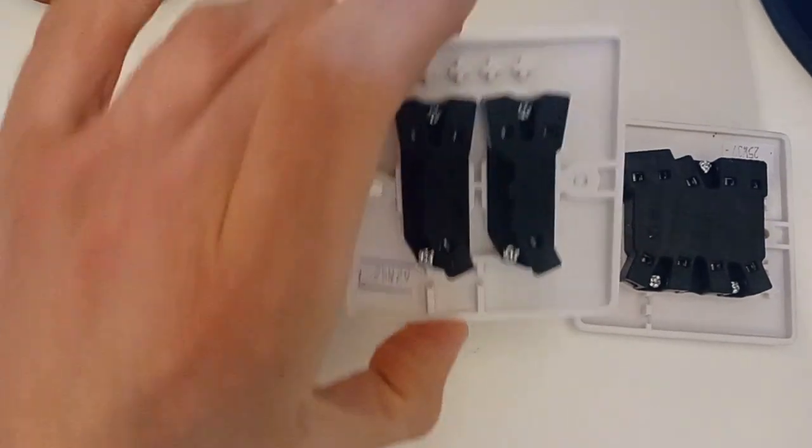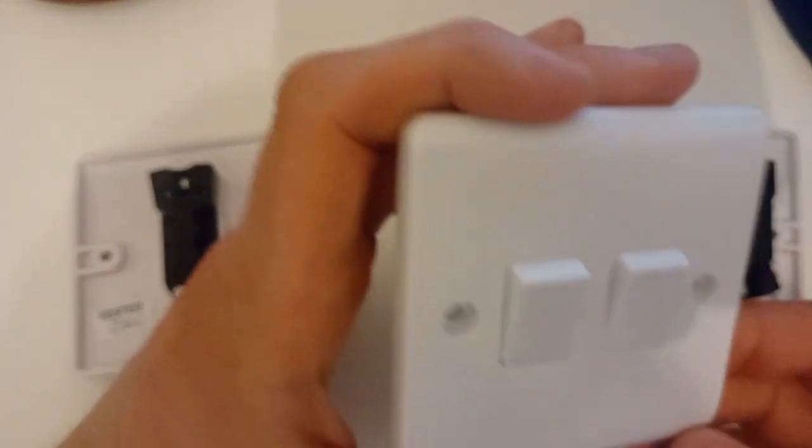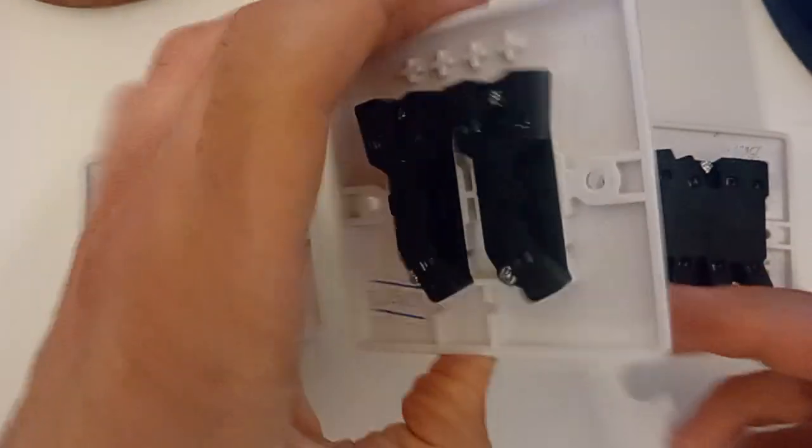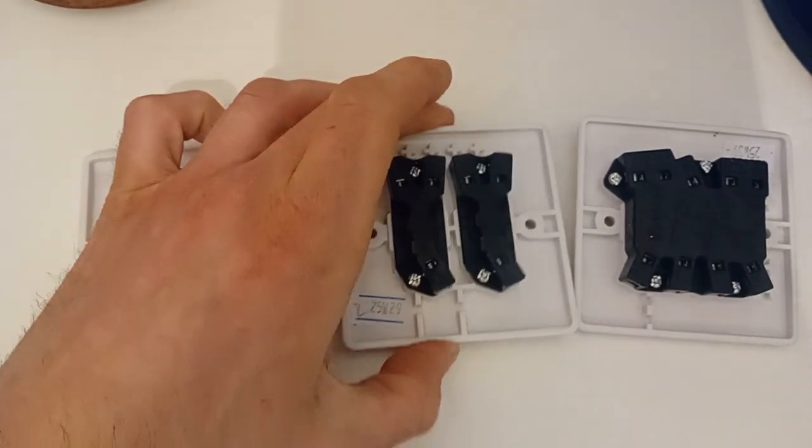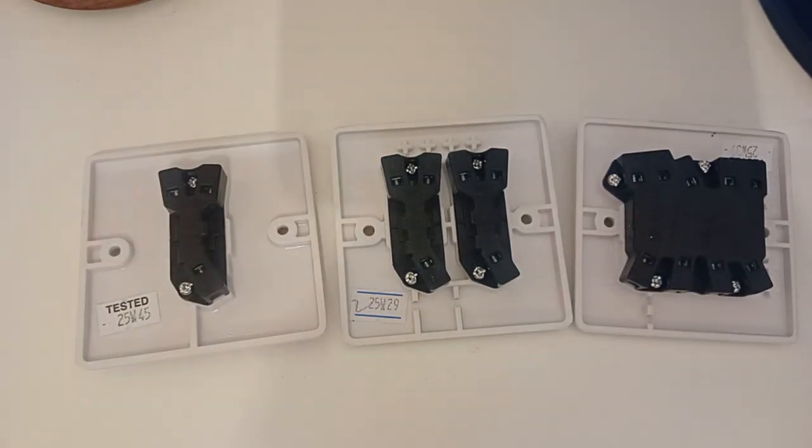The second is the 2 gang switch. 1 faceplate, 2 separate switches, and you'd use this in, let's say, a room where there's maybe 2 separate lights, or you might have a switch in 1 room for a light and an extractor fan as well, for example, or your main living room light and some separate wall lights.